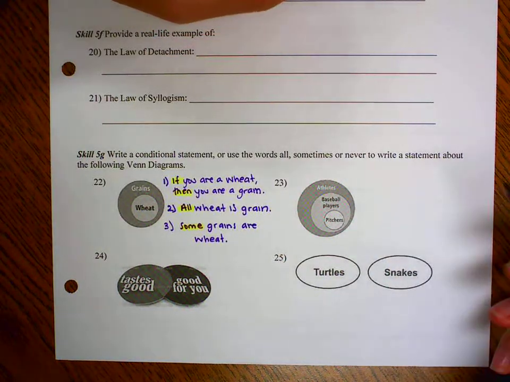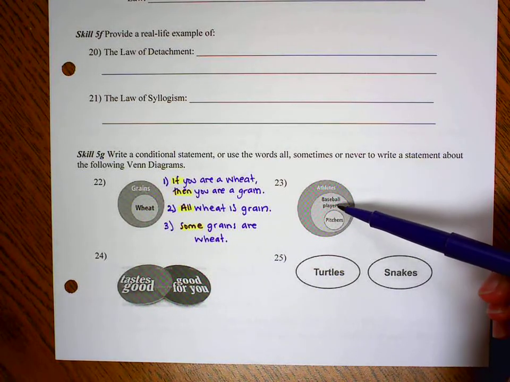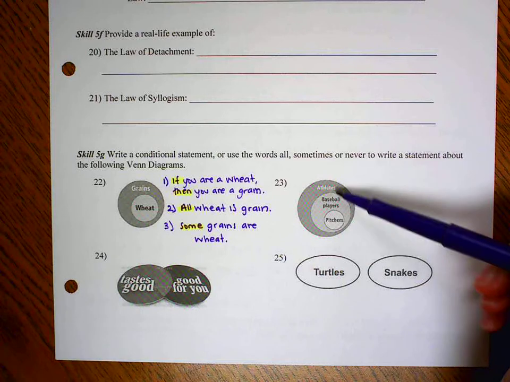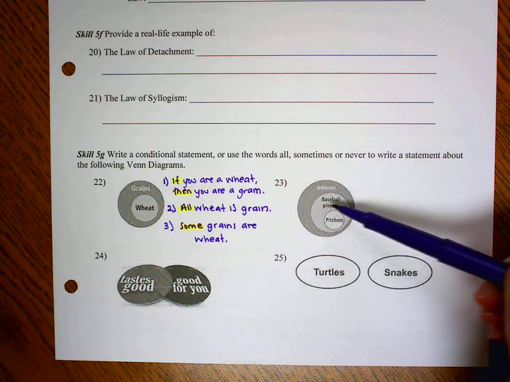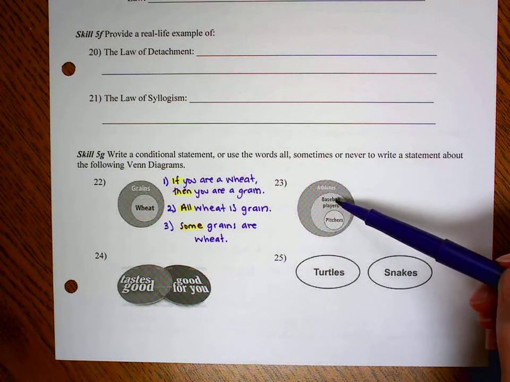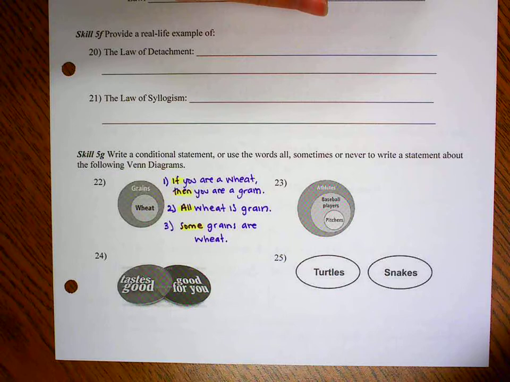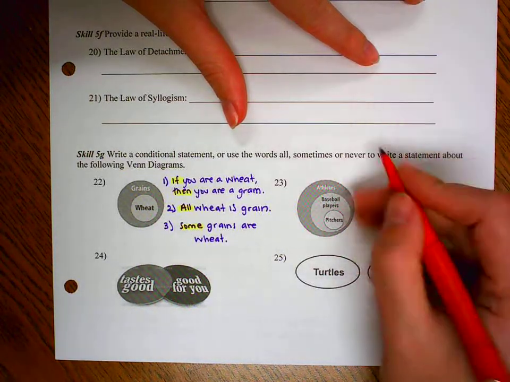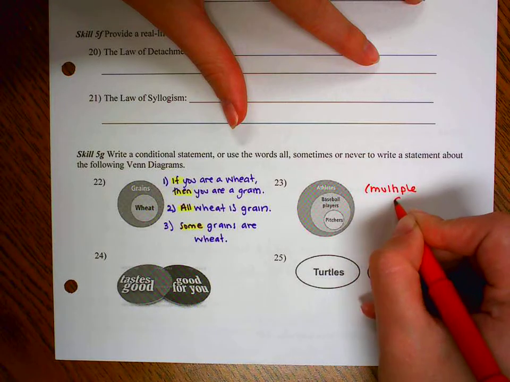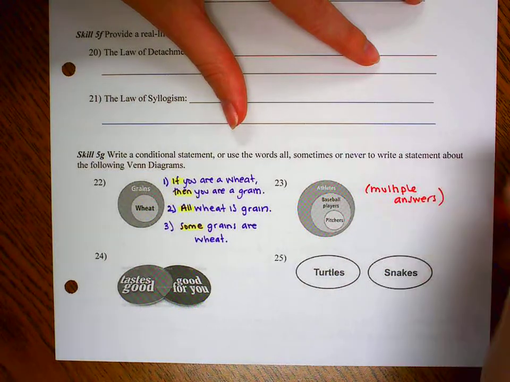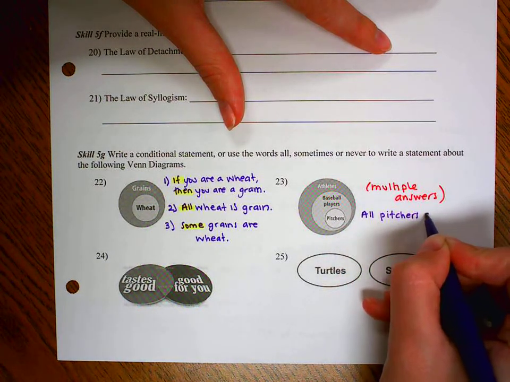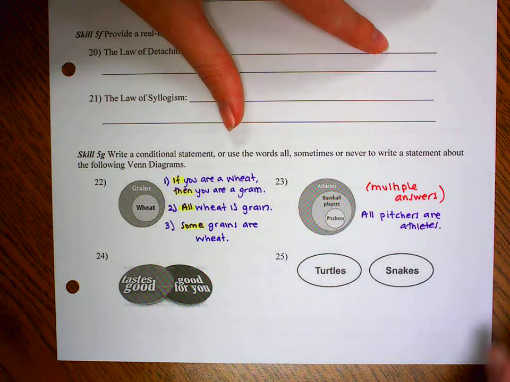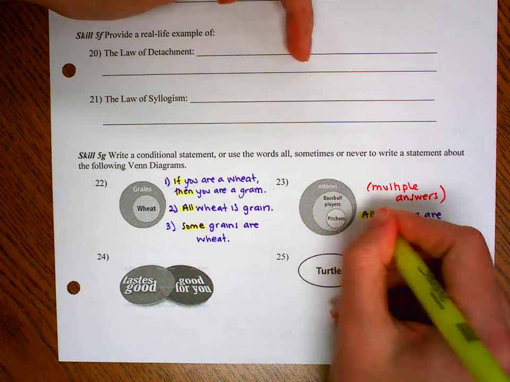For 23, we also have a lot of options. We could say if you are a pitcher, then you are a baseball player. If you are a pitcher, then you are an athlete. We could say if you are a baseball player, then you are an athlete. We could say some athletes are baseball players, some athletes are pitchers. We could say all pitchers are baseball players, all pitchers are athletes, or all baseball players are athletes. I'm just going to do one of them. Or actually, I'm not going to put any of those down. If you just listened, you could have gotten that. But there's going to be multiple answers for this. So an example here, I will put one, would be that all pitchers are athletes. That's just one example of what you could put. Our keyword there was all, but you could also do a some or if then.